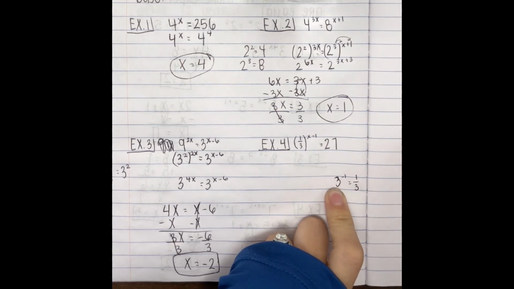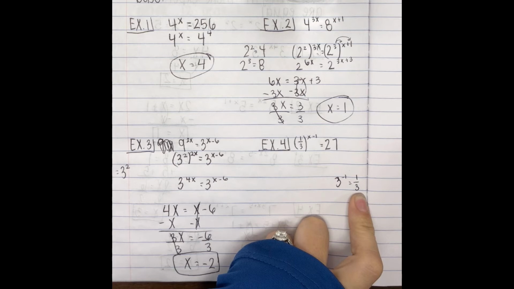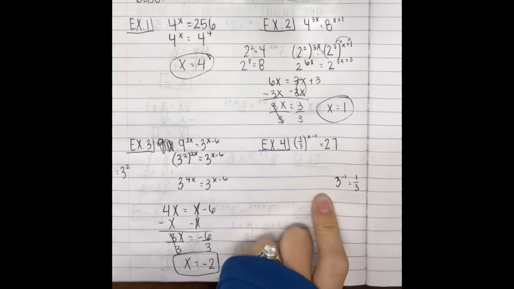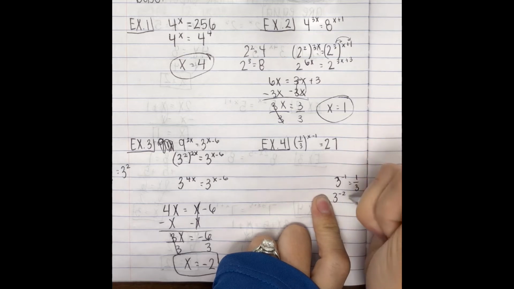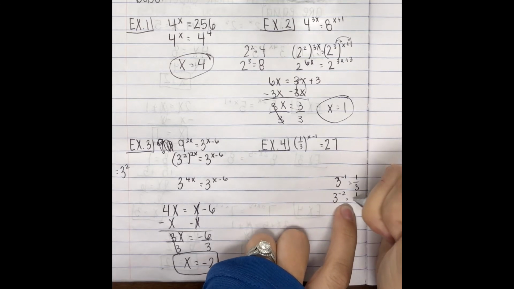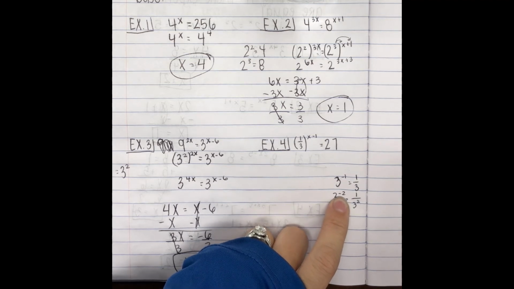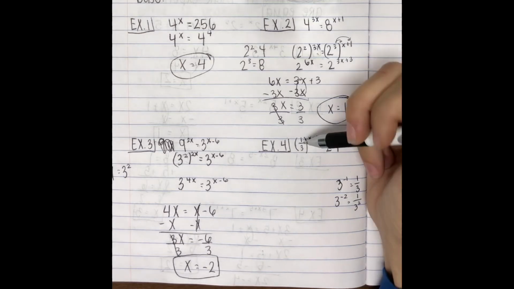Okay, so my number switched from the top to the bottom, and it went from a negative exponent to a positive, or like 3 to negative 2 would be 1/3 squared, right? 2 went from negative to positive, but your 3 switched from the top to the bottom, right? So same here.